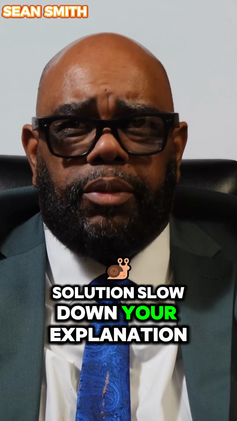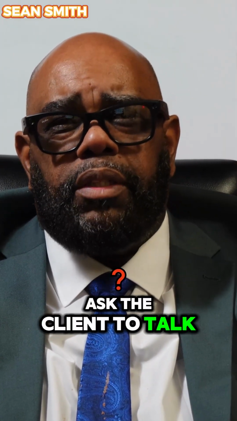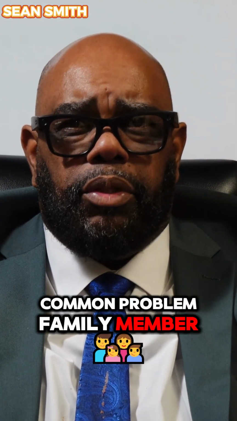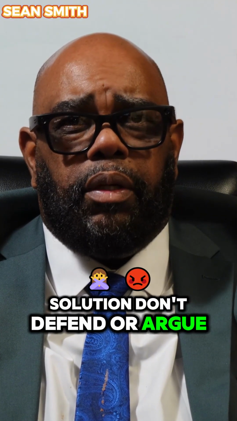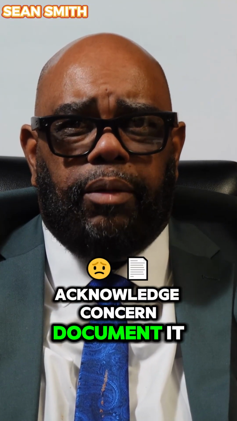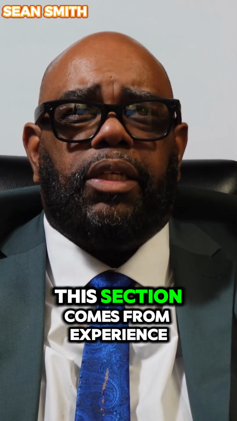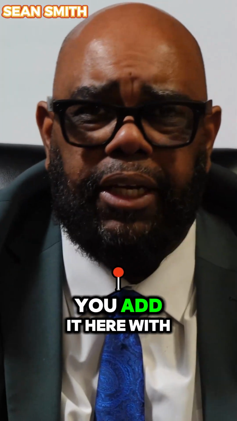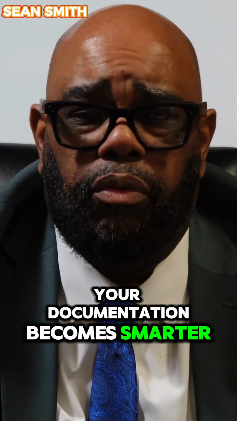Solution: slow down your explanation, use visual aids, and ask the client to teach back what you just explained. Common problem: family member disagrees with the service plan. Solution: don't defend or argue, acknowledge concern, document it, escalate to a supervisor within 2 hours. This section comes from experience. Every time something goes wrong, you add it here with the solution. Your documentation becomes smarter over time.